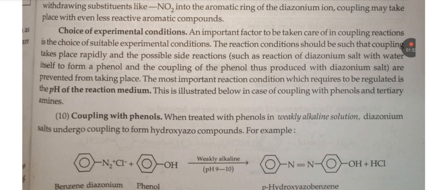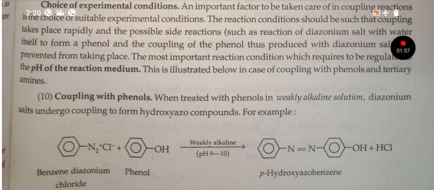Choice of experimental conditions. An important factor to be taken care of in the coupling reaction is the choice of suitable experimental conditions. The reaction conditions should be such that the coupling takes place rapidly and the side products are prevented from forming. The most important reaction condition which needs to be regulated is pH of reaction medium. It is illustrated below in the reaction of coupling with phenol and tertiary amine. Coupling with phenol. When treated with phenol in weakly alkaline solution, diazonium salts undergo coupling to form hydroxyazo compound. For example, benzene diazonium chloride plus phenol in weakly alkaline medium will give para-hydroxyazobenzene plus HCl.